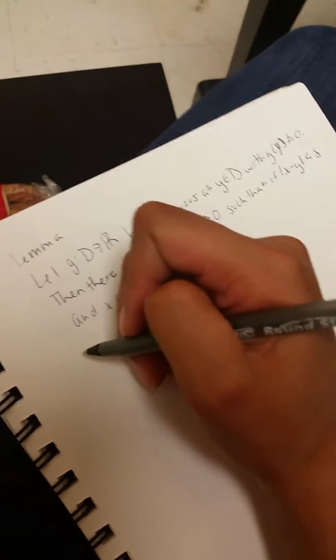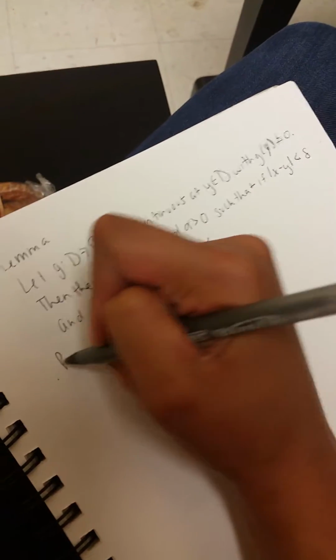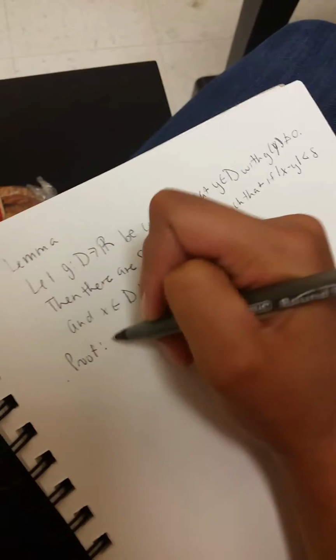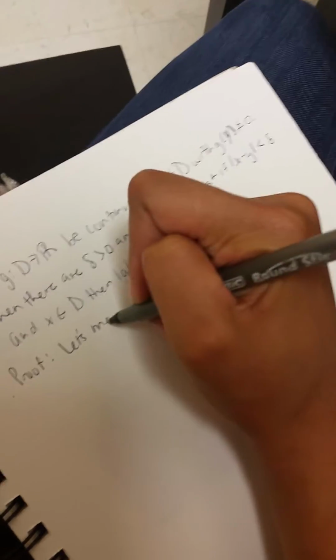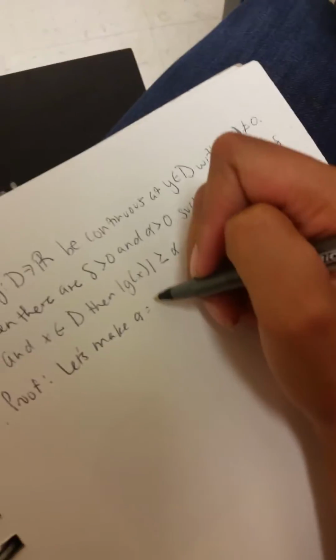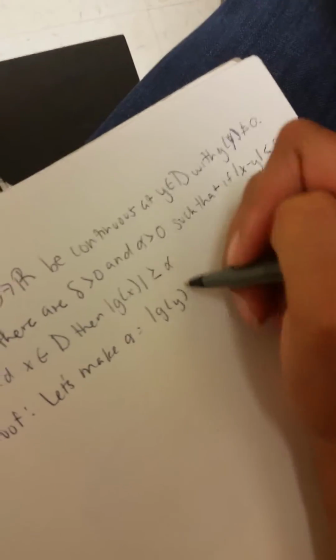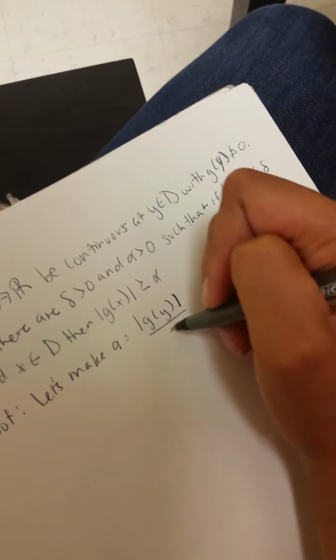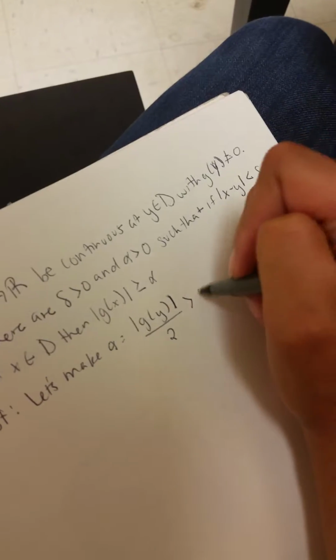So now is the proof. Let's make alpha equal to the absolute value of g of y over 2, which would be greater than 0.